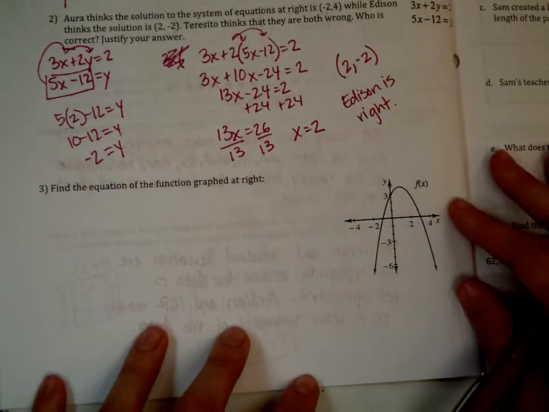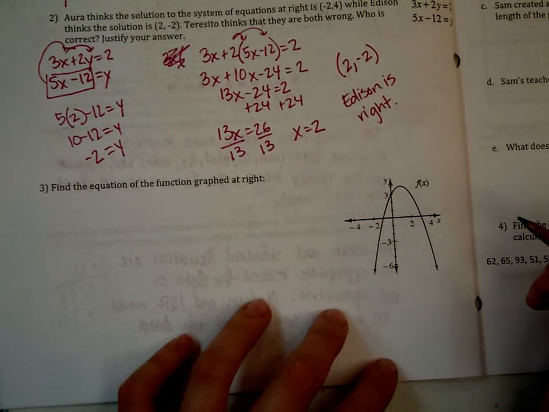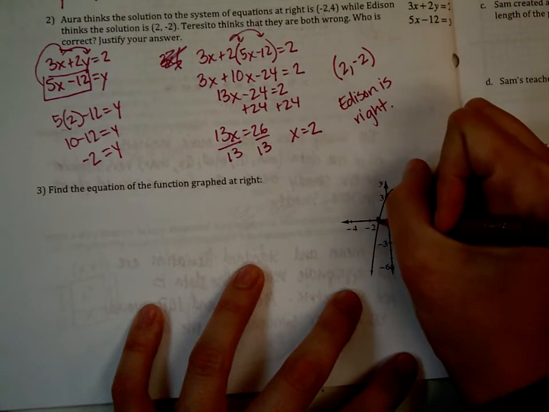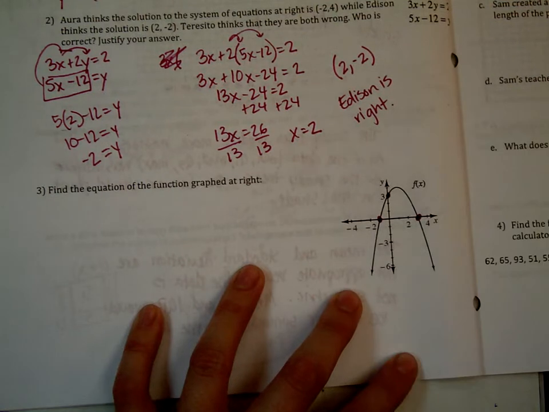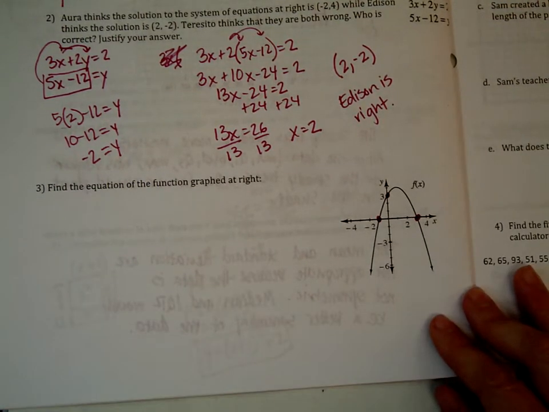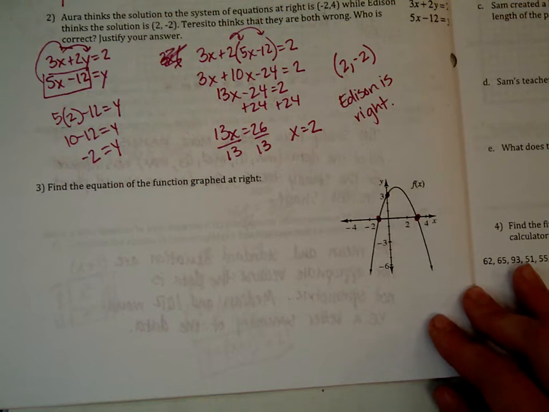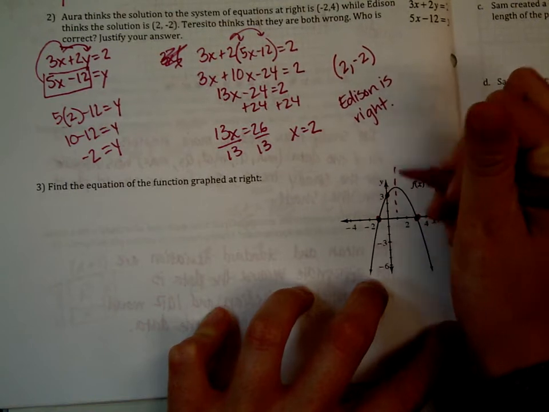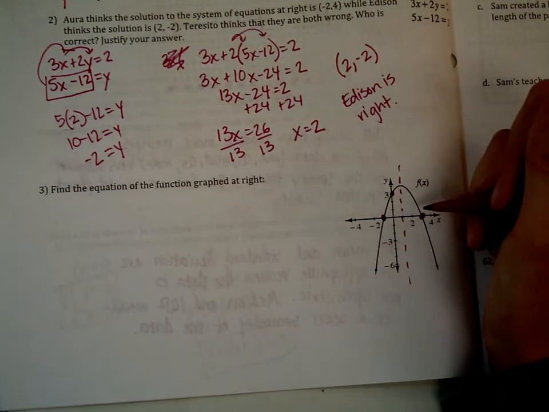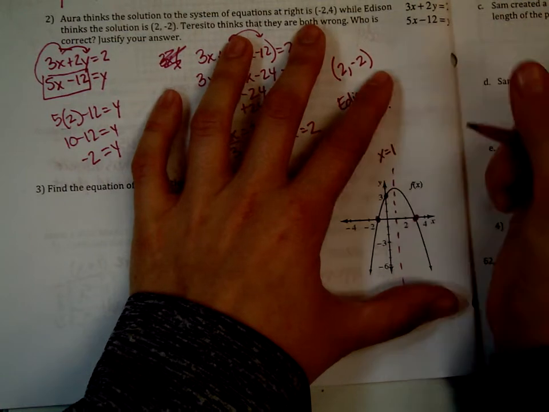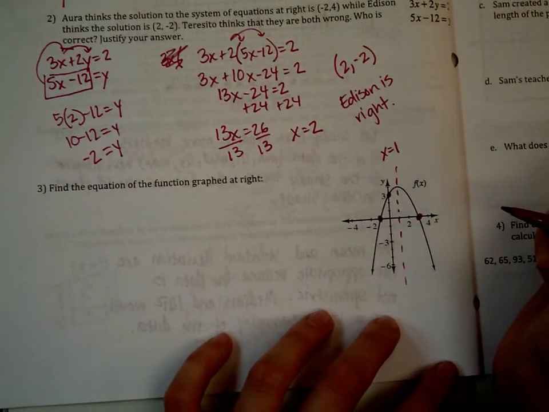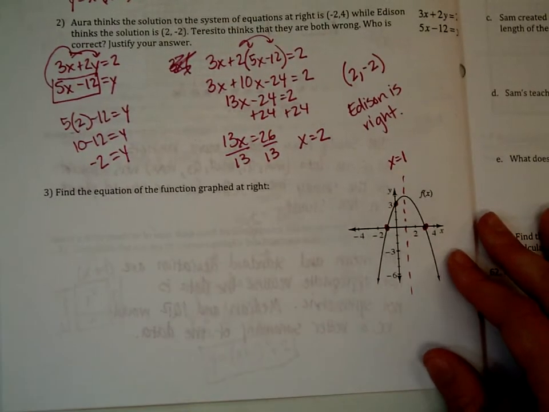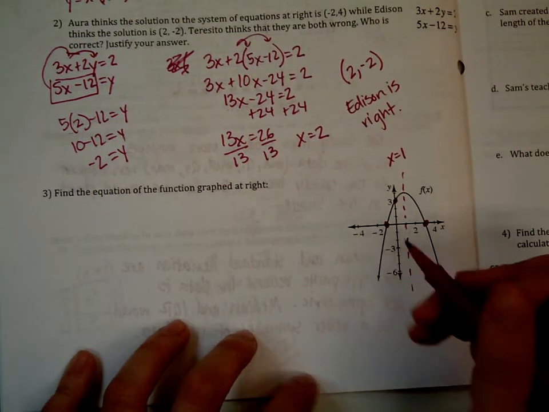Find the equation of the function graphed at right. So we've got a y-intercept of 3, we've got x-intercepts of 1 and 3, and the parabola is going down. I know that the line of symmetry is right in the middle, so 1, 2. So the line of symmetry is at x equals 1, and then I've got my 2 x-intercepts. I don't know the exact a value, so I'm going to solve for that.